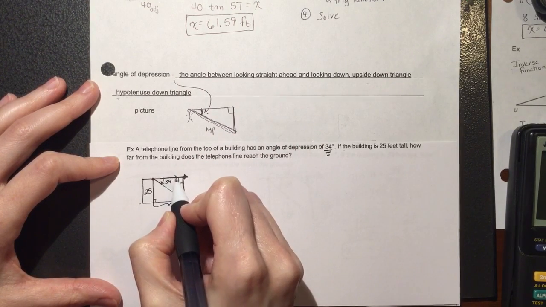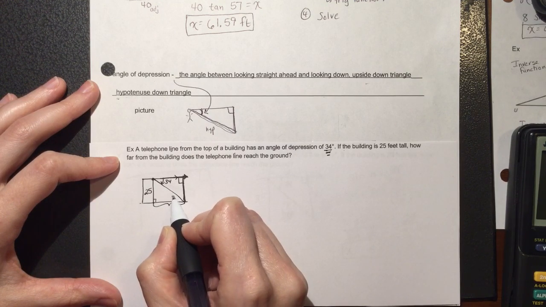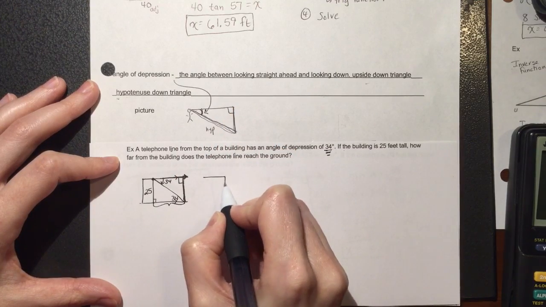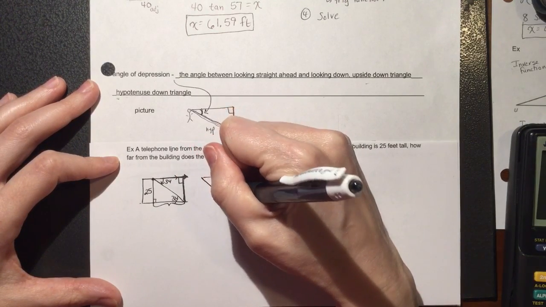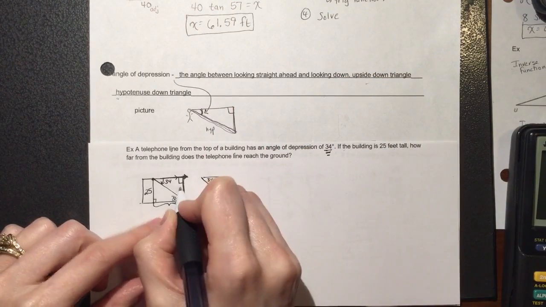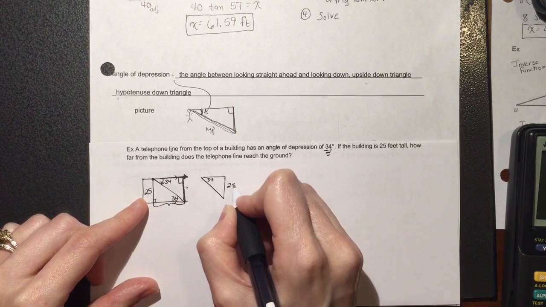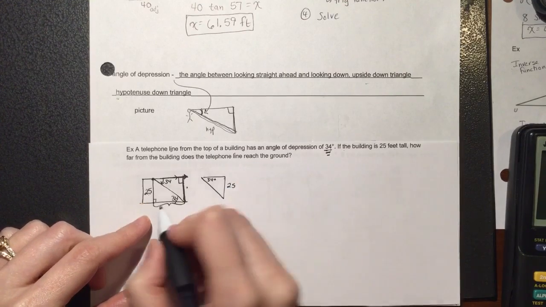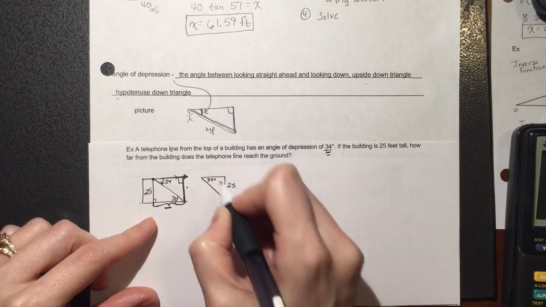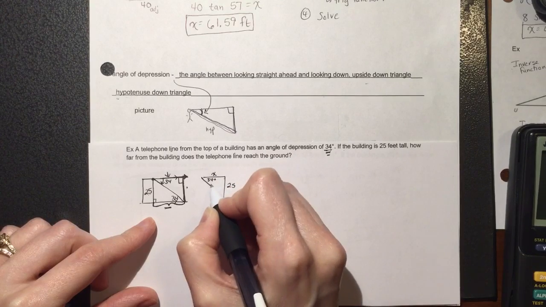So we can do parallel lines and say those two are parallel, so these two are alternate interior angles, which makes this one be 34. Or we can use the upside down triangle, whichever one works for you. If we're going to use the upside down triangle, we're going to have 34. This side right here is going to be 25 because that side next to the building is 25. And then it wants to know how far from the bottom of the building the line hits the ground. So that means we want to solve for that line right there, which is equal to this line up here. So that's the side that we're solving for.